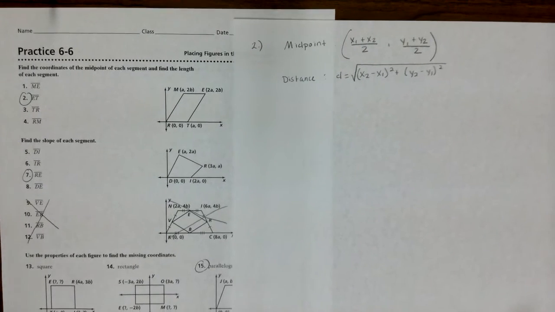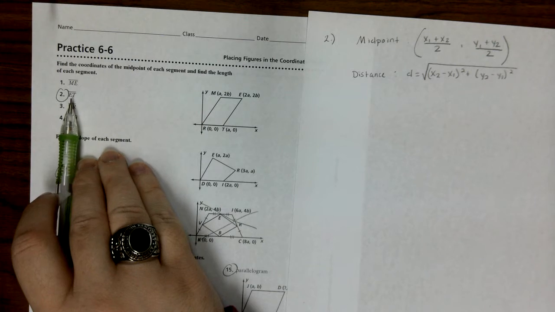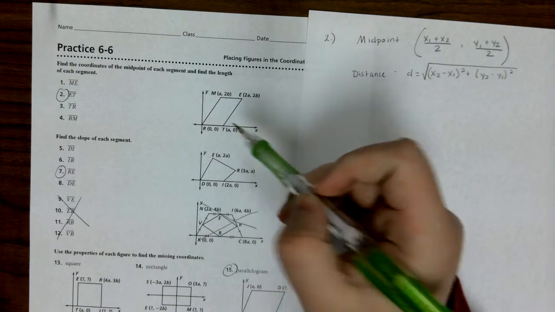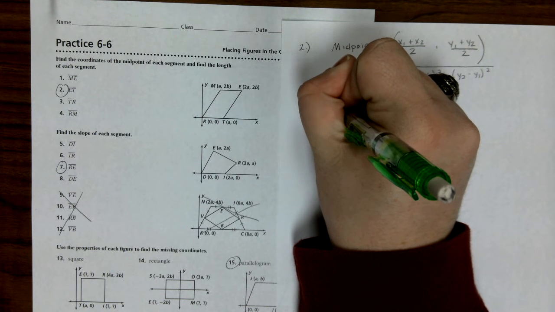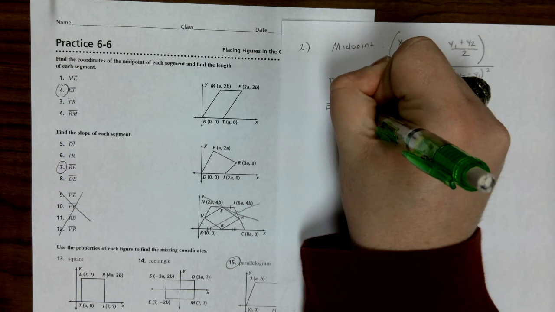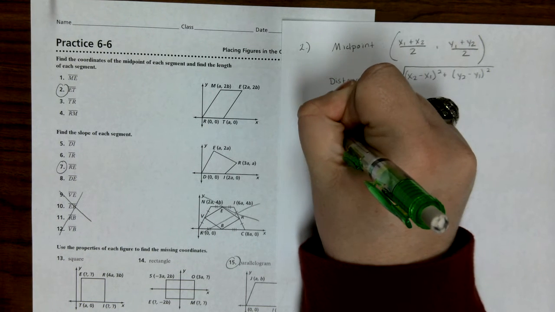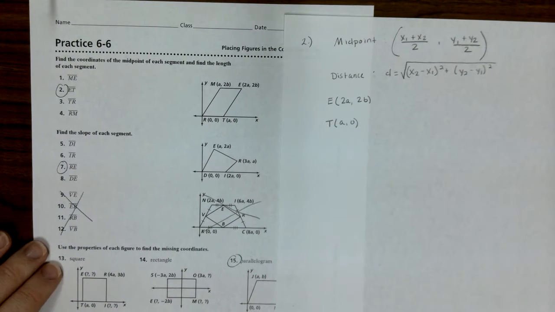Number 2 is asking about the segment ET, so from E to T. I'm going to write those coordinates out. E is at 2a, comma 2b, and T is at a, comma 0.